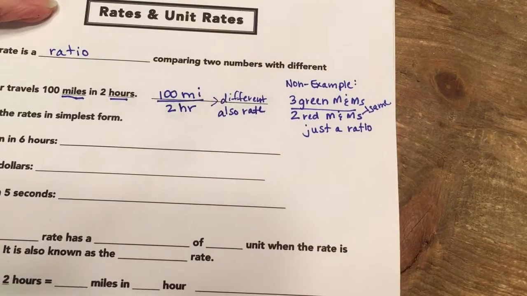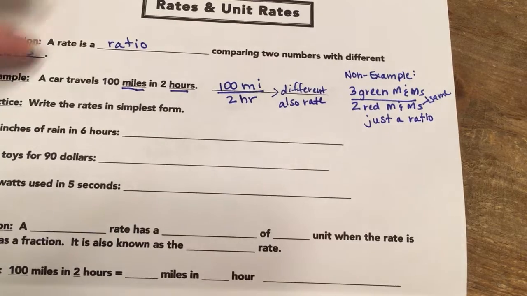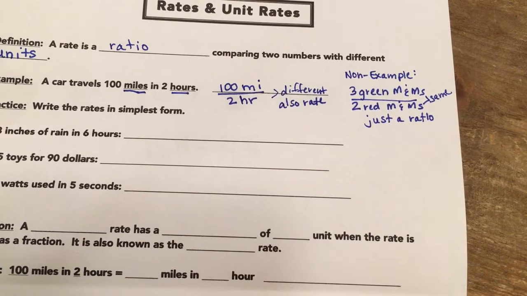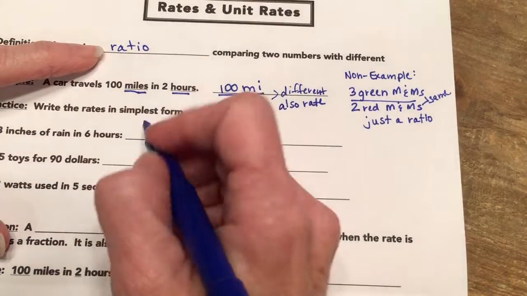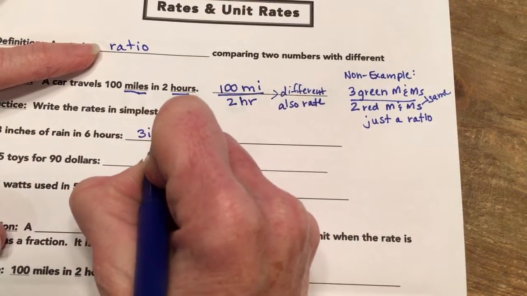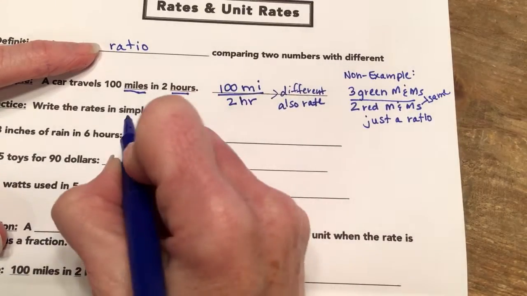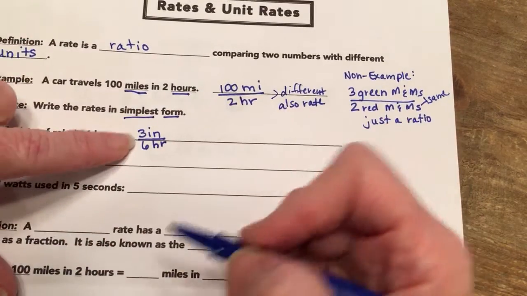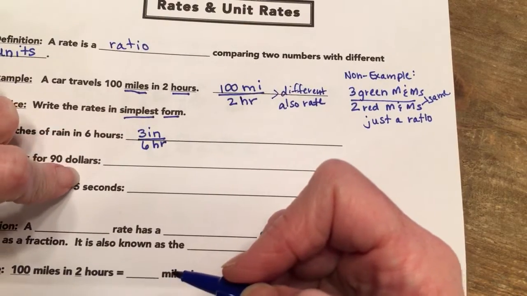All right, we want to write the rates in simplest form. Sorry, I'll let you write. I know I write fast. I'm going to rewrite this as 3 inches of rain in 6 hours. So I'm going to write the 3 inches over the 6 hours. Because it says to write it in simplest form, I'm going to treat this like the fractions I did earlier and see if there's a number that will divide into both of these.